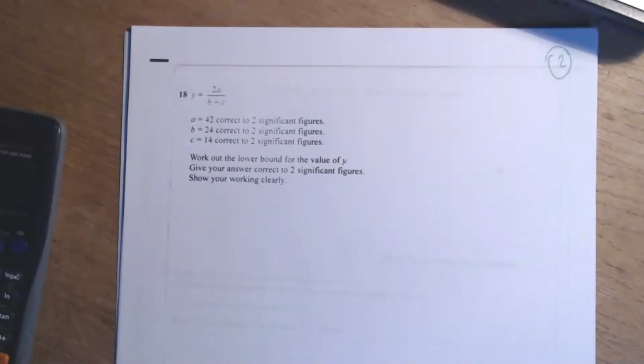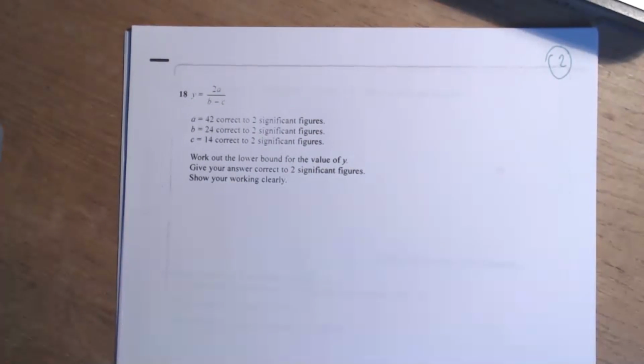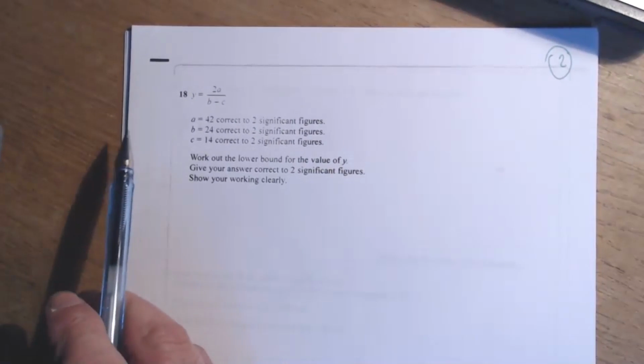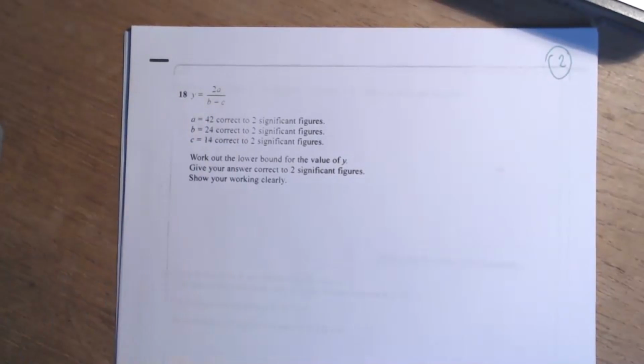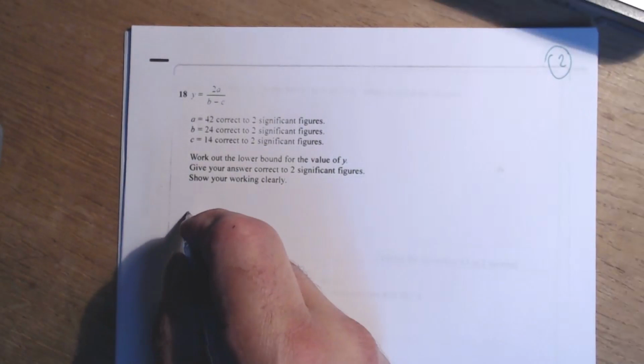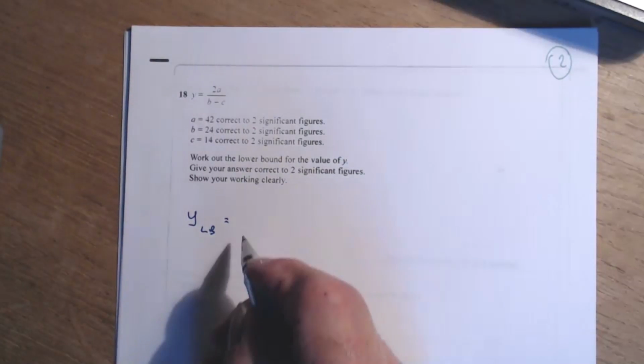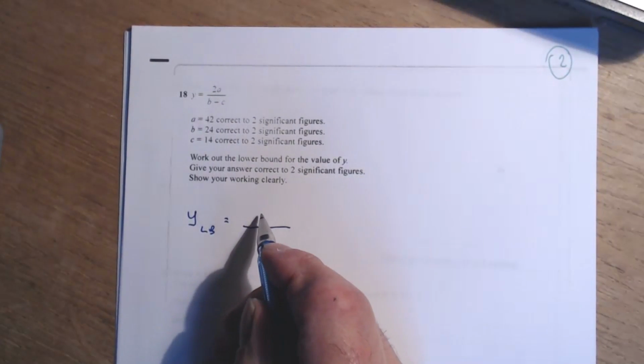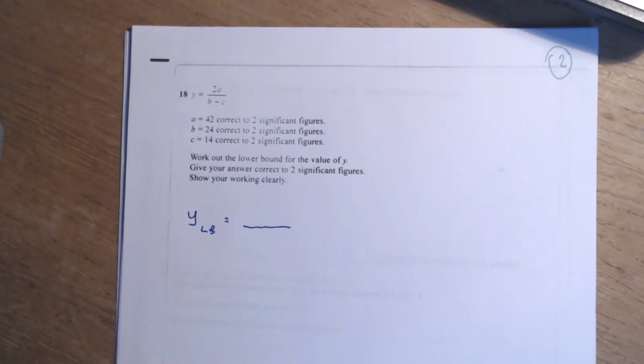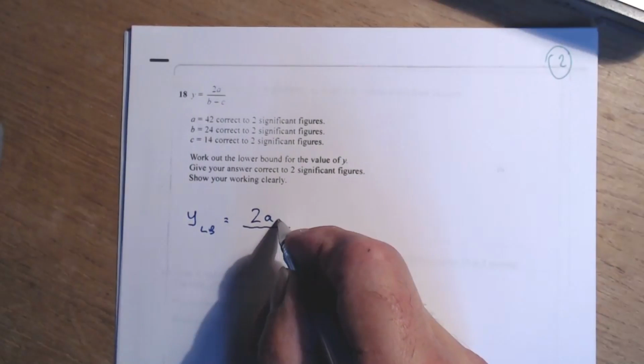Okay, now topic number 2 I wanted to look at is bounds. This is a typical bounds question. We're given A, B, and C, and we've got to work out the lower bound for the value of y. So how do we make y as small as possible? Well, given we've got a fraction, we're going to want the numerator, the top bit, to be as small as possible. So A is going to be the lower bound.